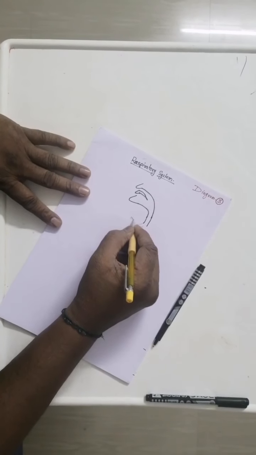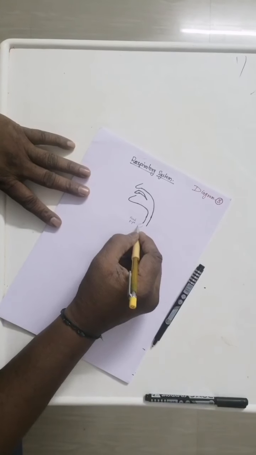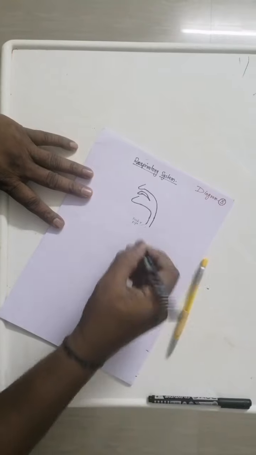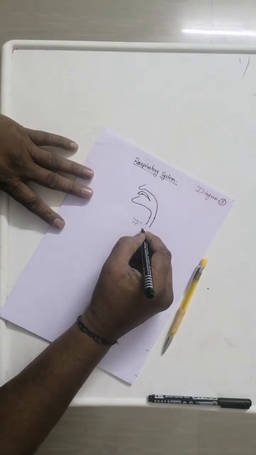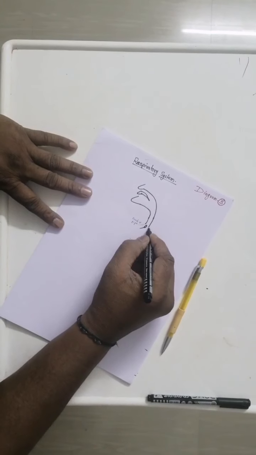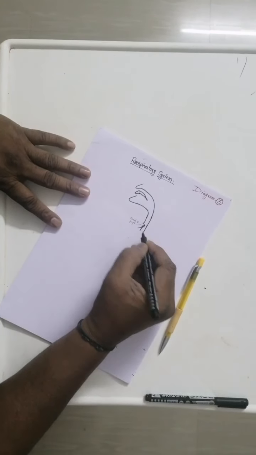I'll write it in pencil. This is the food pipe, and we are not going to deal with this, so we extend it. And at the junction, what is there? Already you have seen, there is an epiglottis. So we are extending a little down.